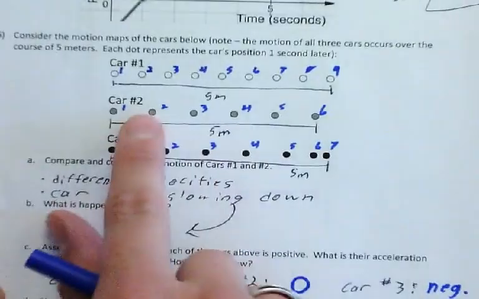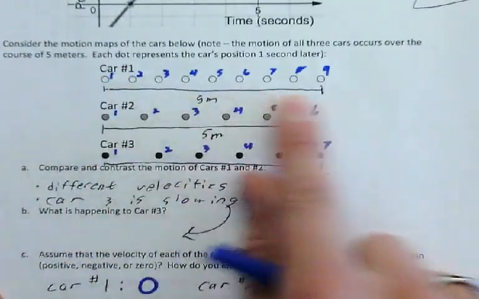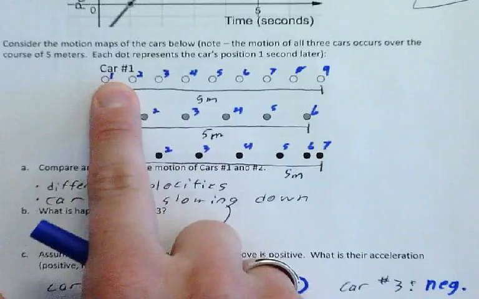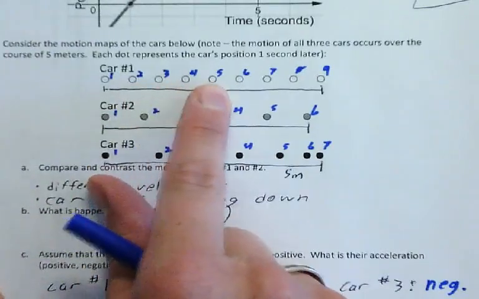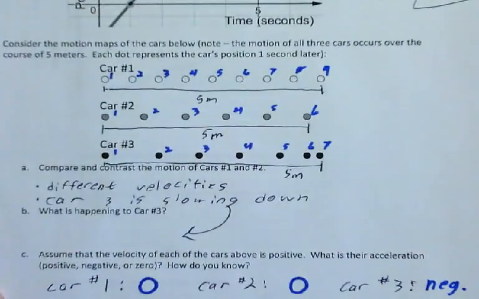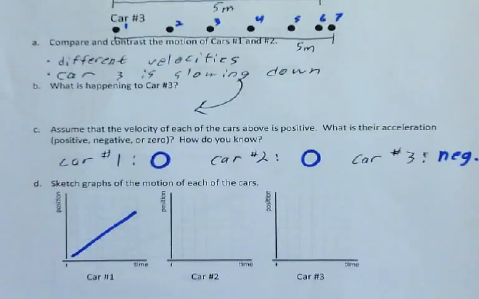Because it's actually the other way around. It's faster, but you're thinking about it the right way. See how it takes more time to go 5 meters? That means it's slower. The distance between each second is less. That means it's slower. Car 1 is slower than 2. But you're thinking about it the exact right way, which is one car is faster than the other, and the slower car should be less slow.